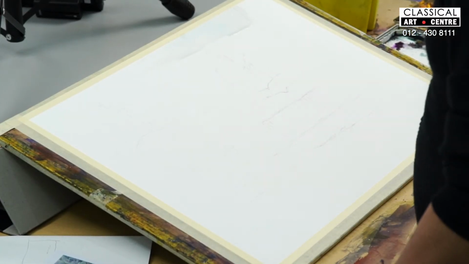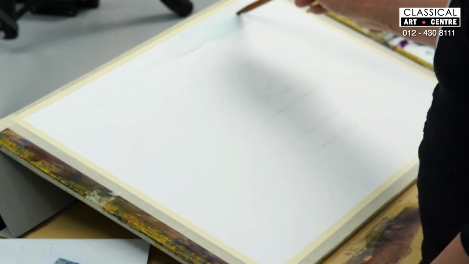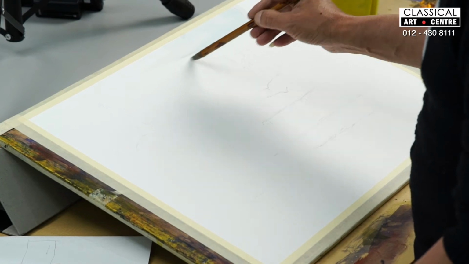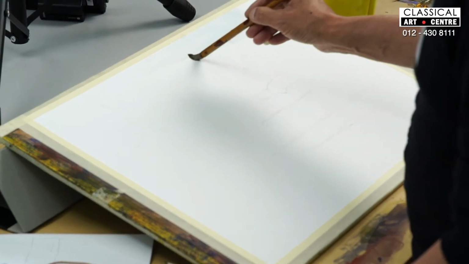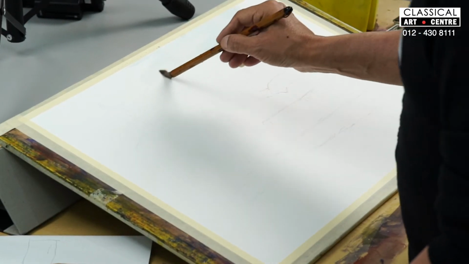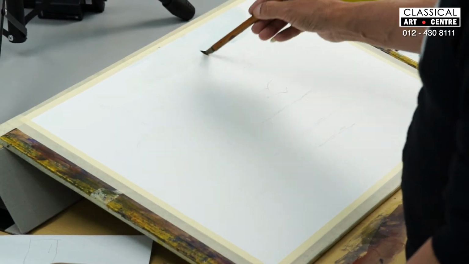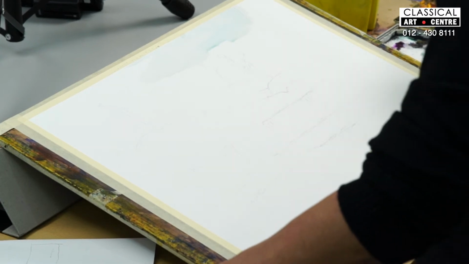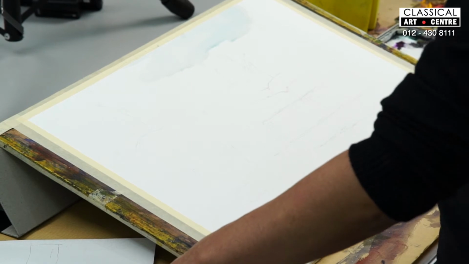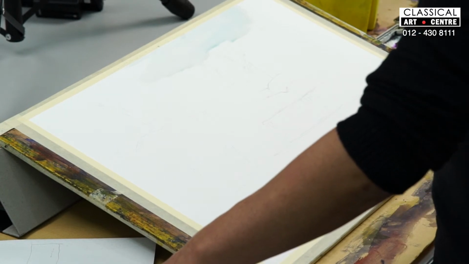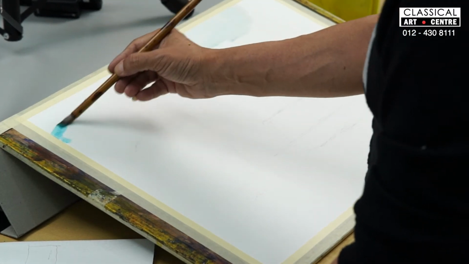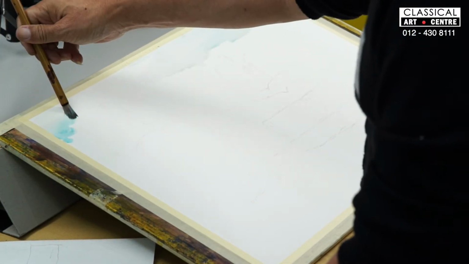I didn't put water, I just paint, and as I paint, I put water. Then do the other side. In reverse.